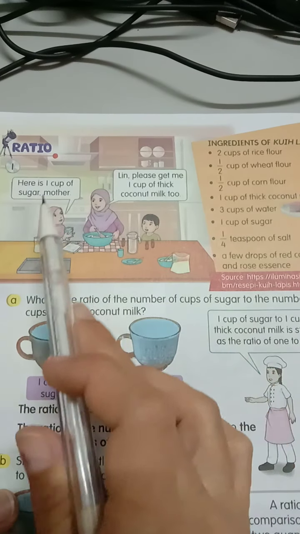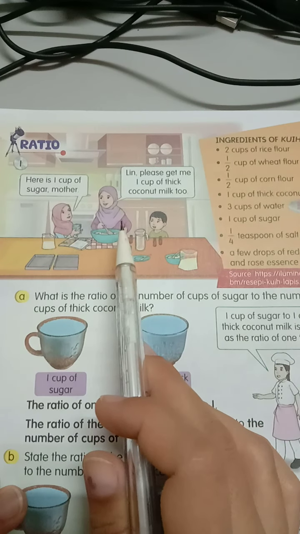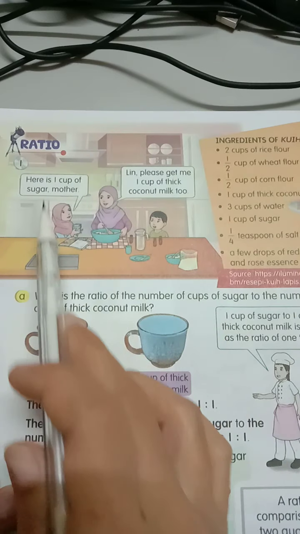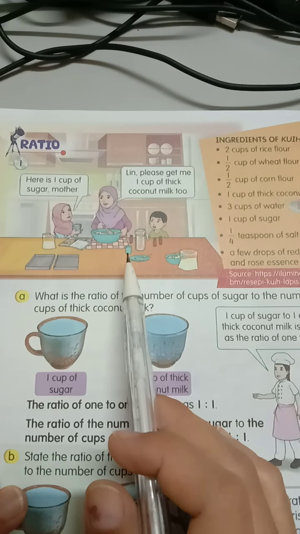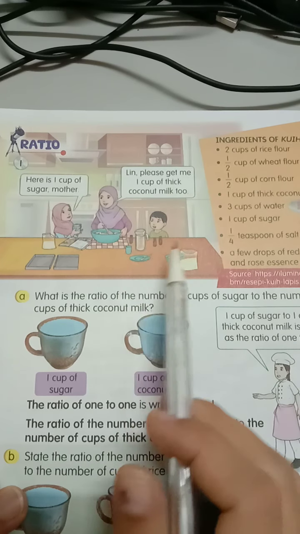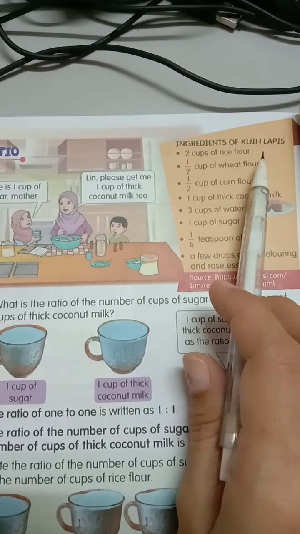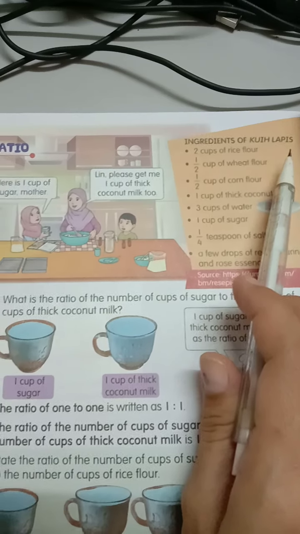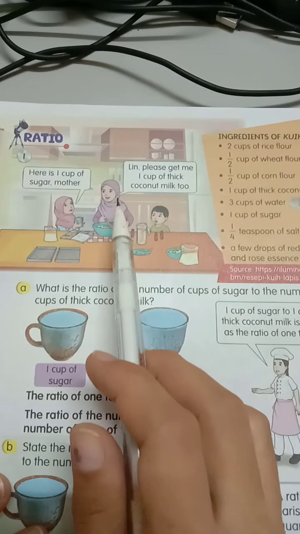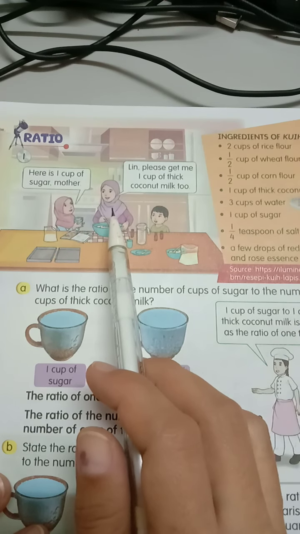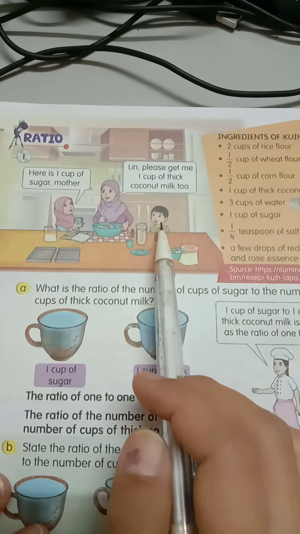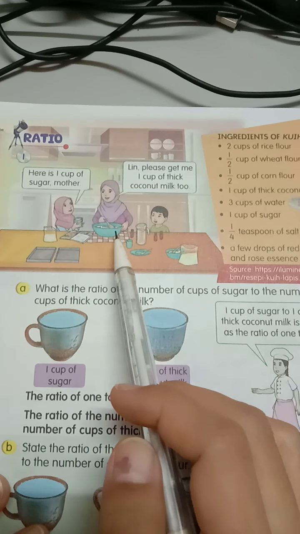Look at the children here and their mother. Yes, they are in the kitchen. It looks like they are making something. Oh, if you look at the ingredients here, ingredients of kue lapis. I see. So the mother and the children are making kue lapis.